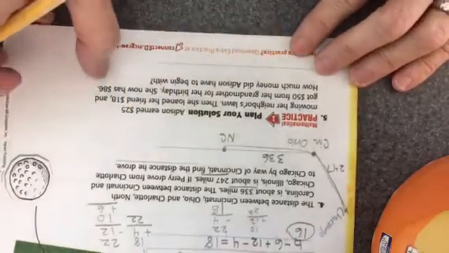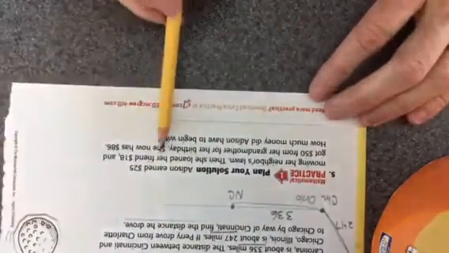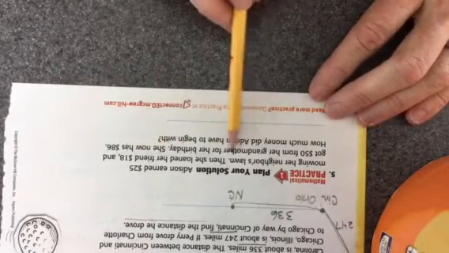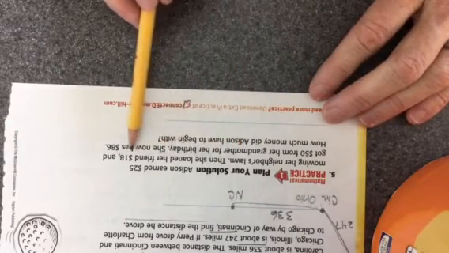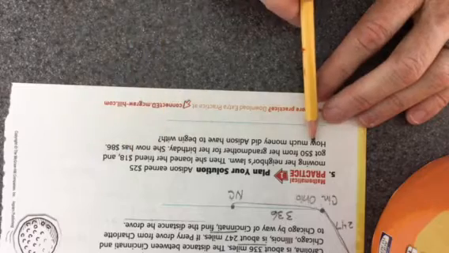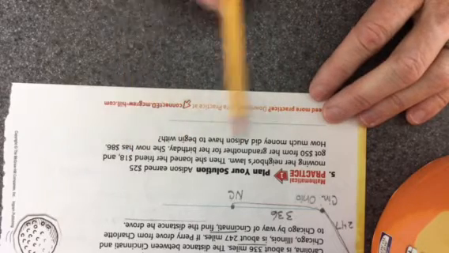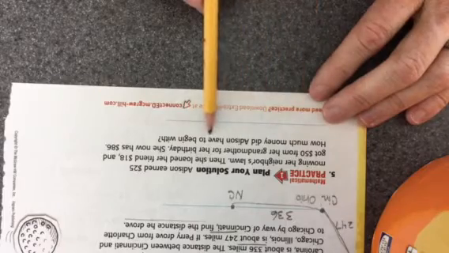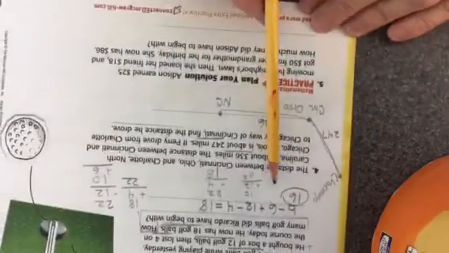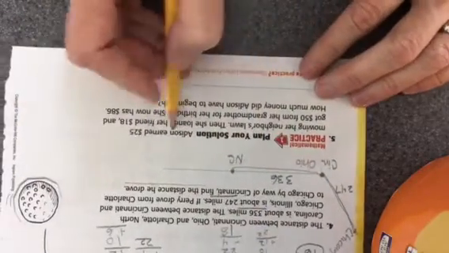All right, I'm going to move on to number 5. Addison earned $25 mowing her neighbor's lawn. Then she loaned her friend $18 and got $50 from her grandmother for her birthday. She now has $86. How much money did Addison have to begin with? That sounds exactly like this one. Okay, let's check what we know.